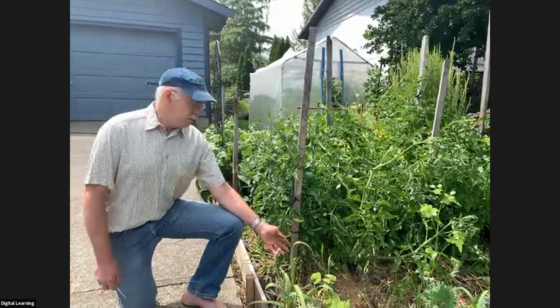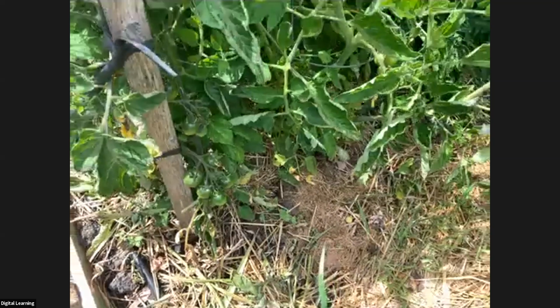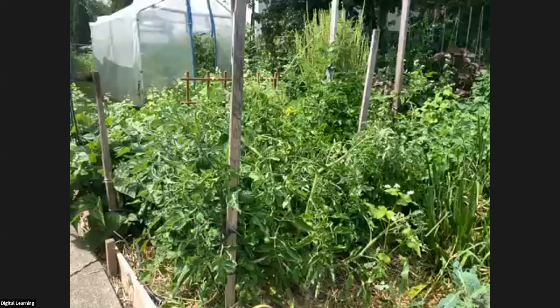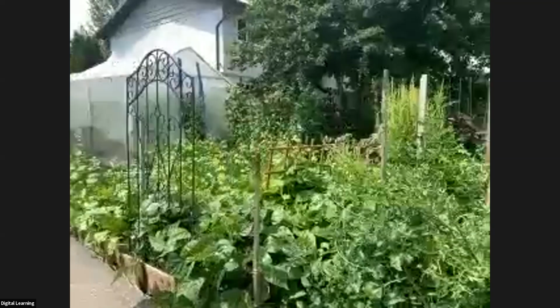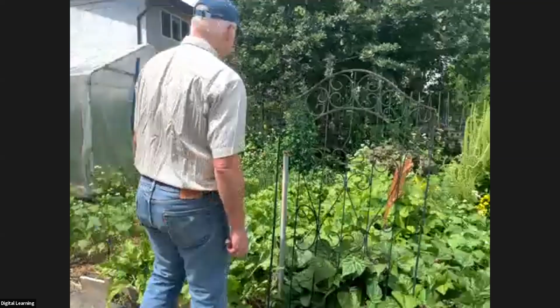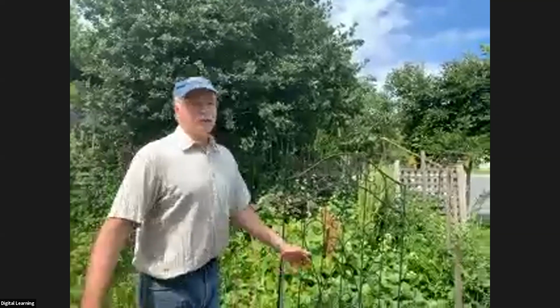So I have about 10 different kinds of tomatoes growing here. They've kind of gotten away from me with all the rain we've had. And you mentioned before we started the program, tomatillo? Tomatillo, yeah. Is that related? Tomatillo is also in the potato family. Potato, tomato, pepper, eggplant, they're all in the same family. Different genus. Okay.